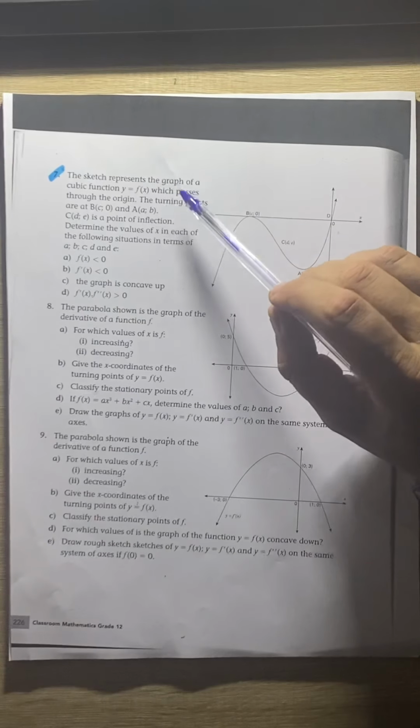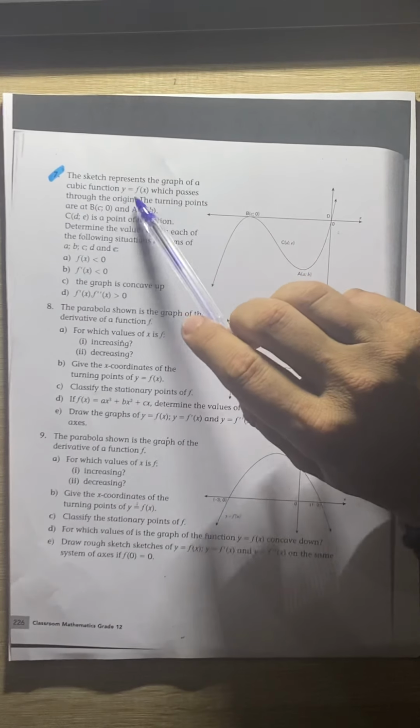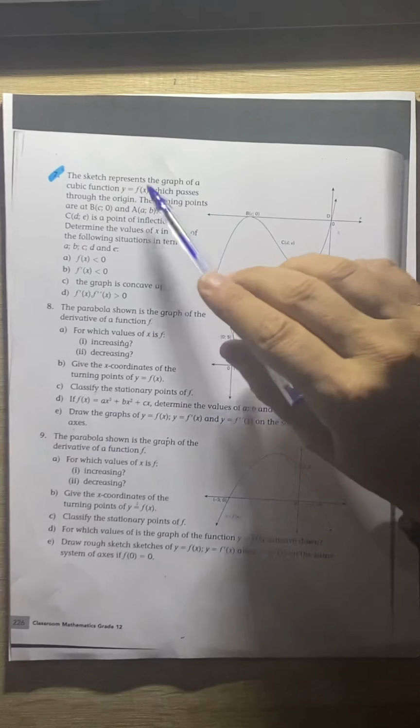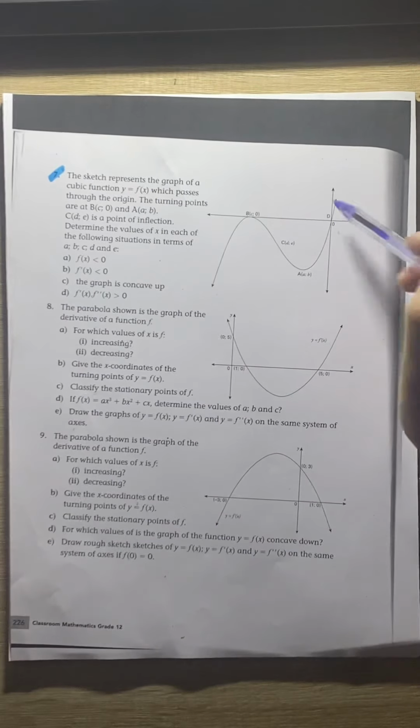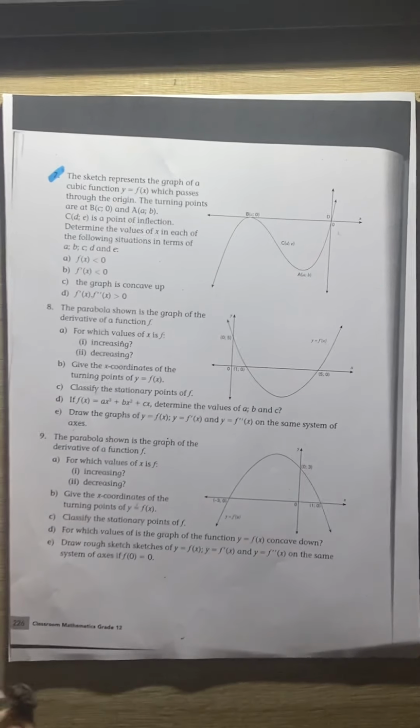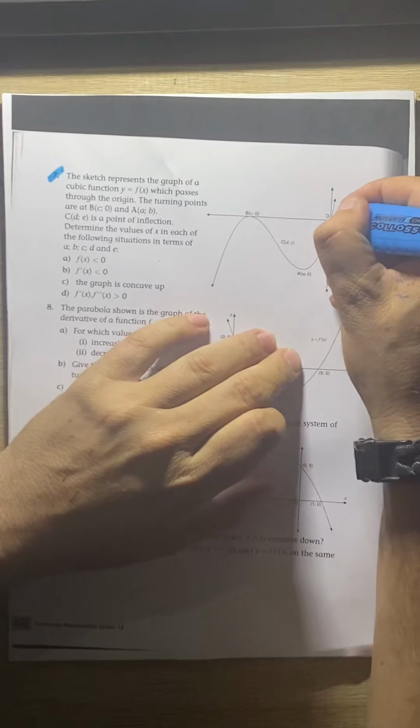The sketch represents the graph of a cubic function y is equal to f of x. Now we're not actually given the function, they just told us that it's a cubic, and it passes through the origin. So we know it passes through the origin over here.